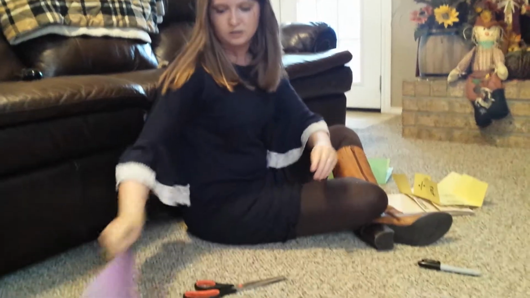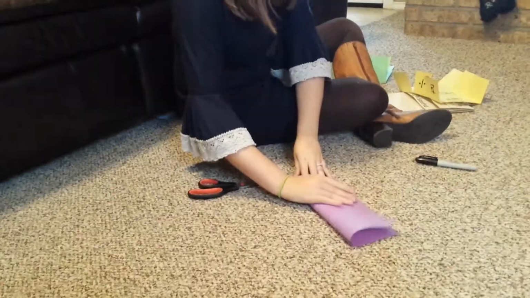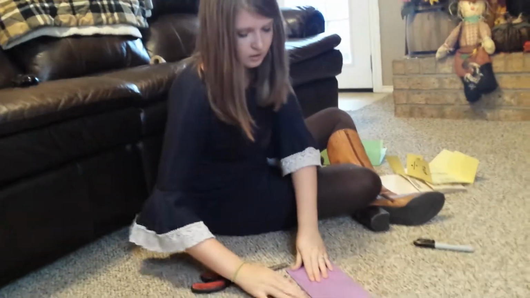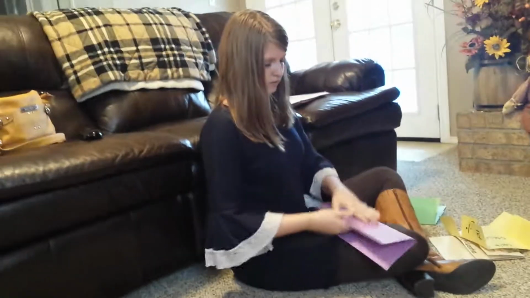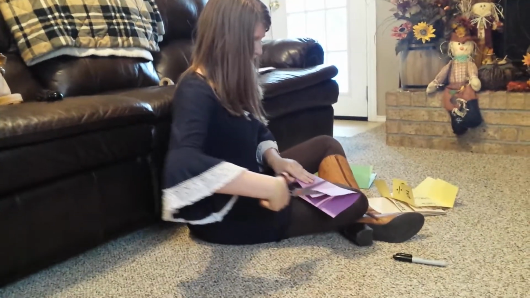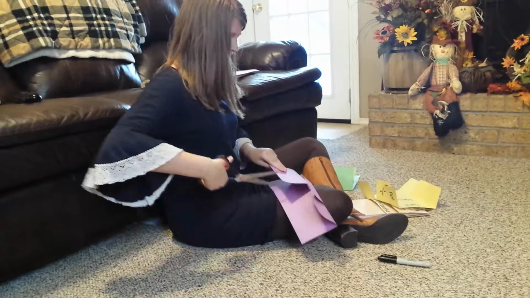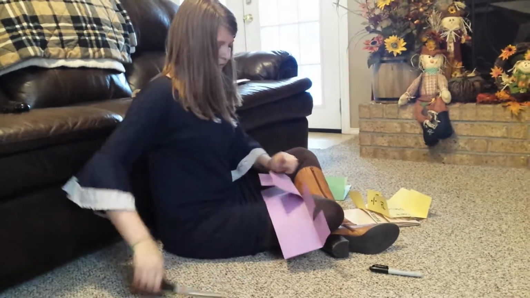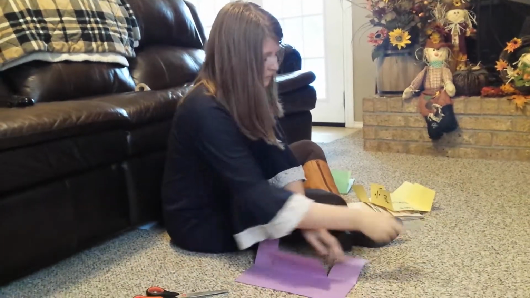My third is super simple. Just fold it over hot dog style. Take only one side and make cuts. We also did this in 1st grade with history.